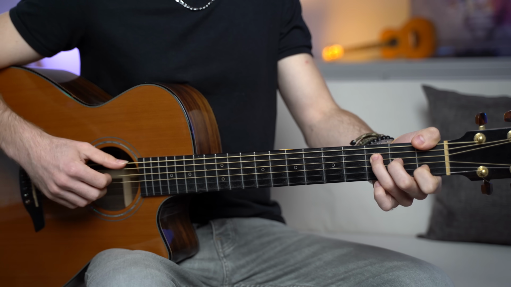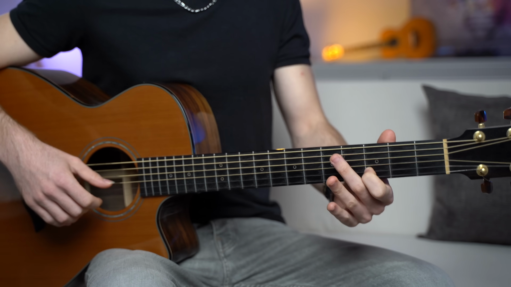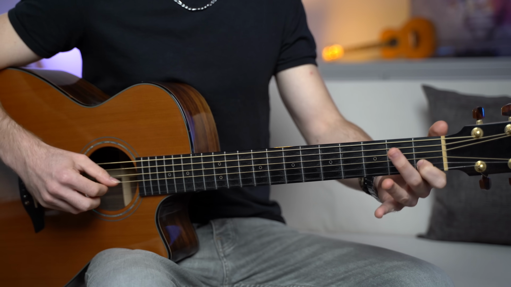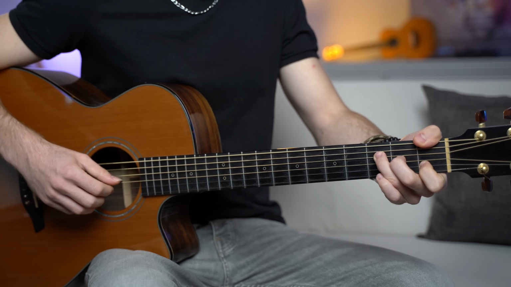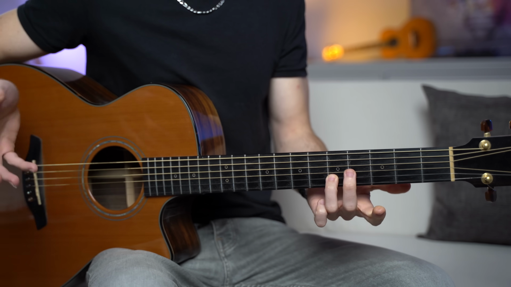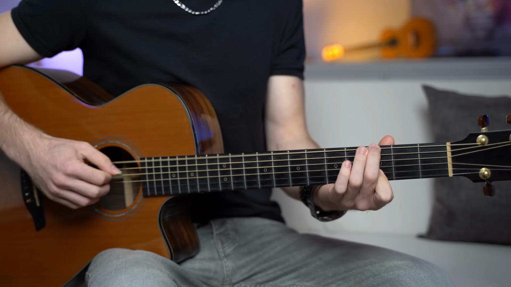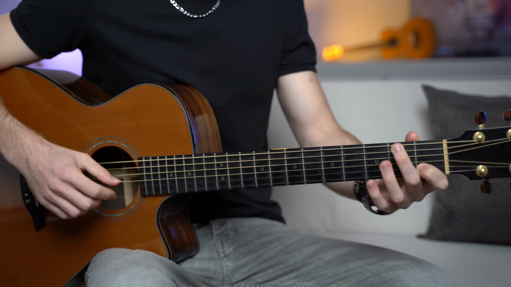Now from here we have F again. So second string, fret number 1. We play 3 times, a slide from 3 to 5, and we land on the note D, which works great for the G major chord.